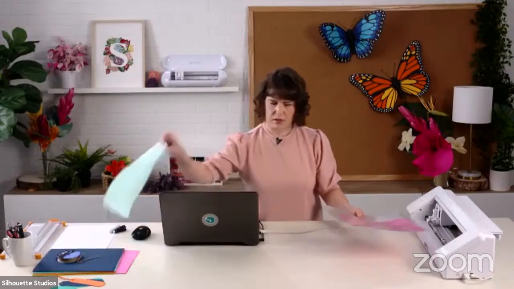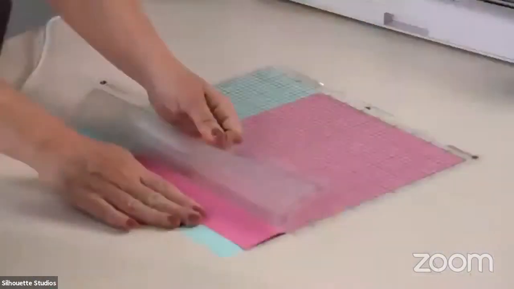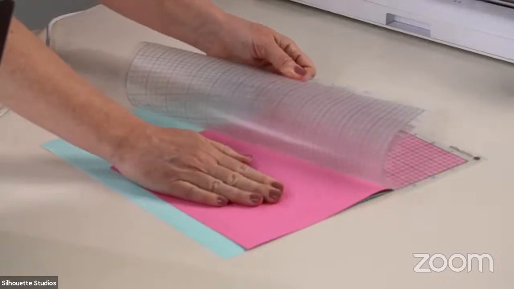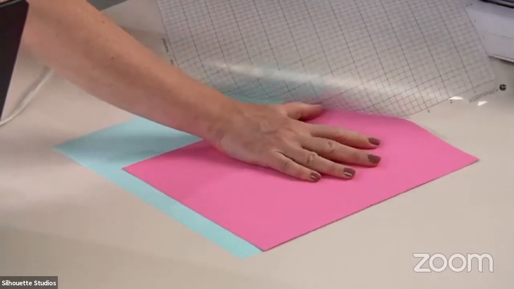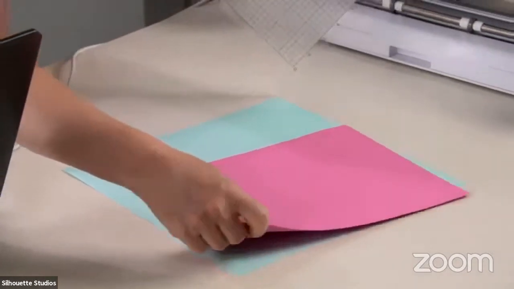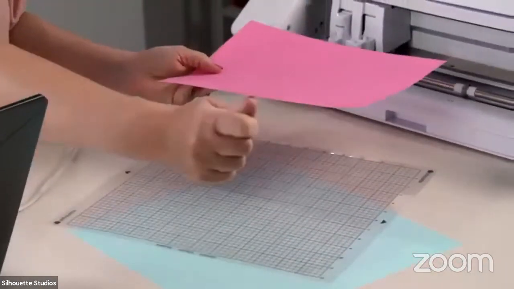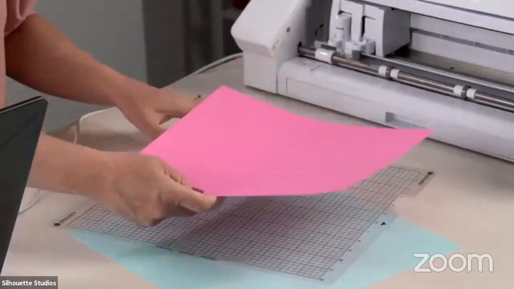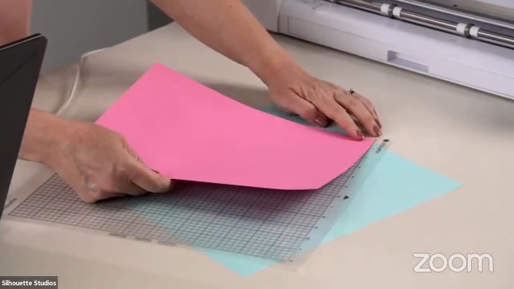But when it comes time to take it off, just flip your mat over and peel your mat away from your paper. This is almost a brand new mat. I think I've used it twice, and you can see that didn't have any tearing and it didn't curl my paper. If I pull my paper off of my mat, that's when it will tend to curl or tear.